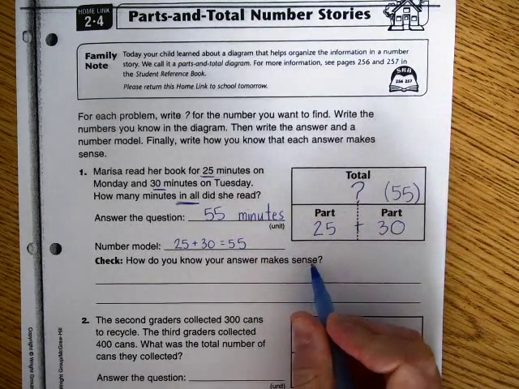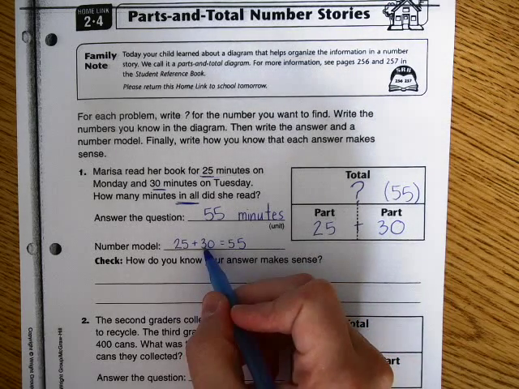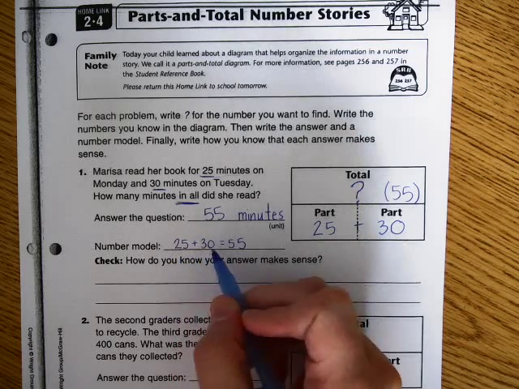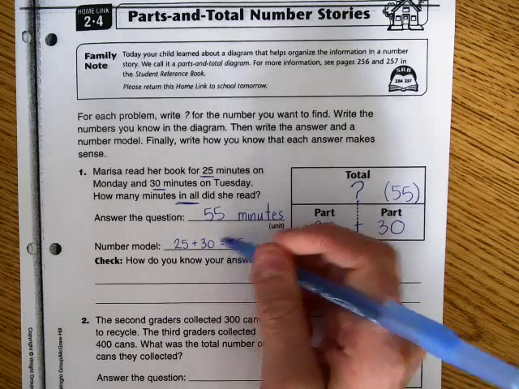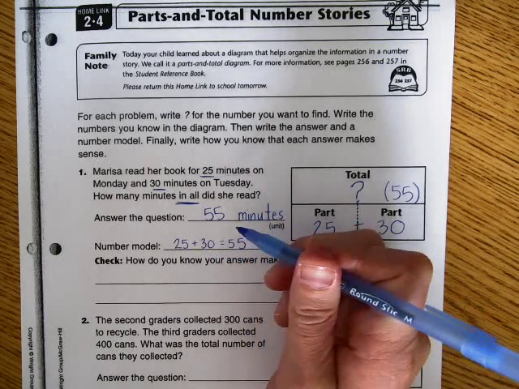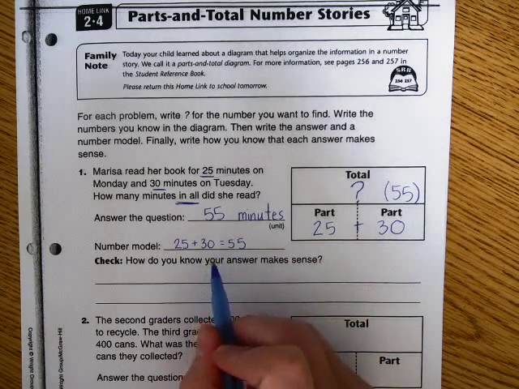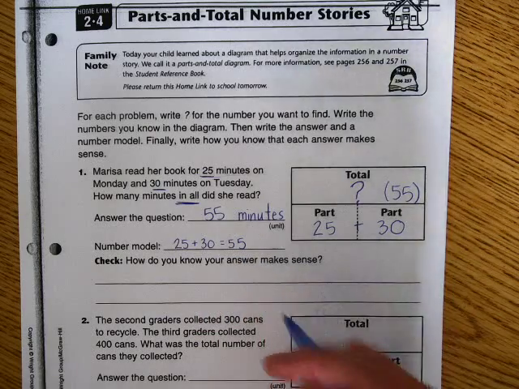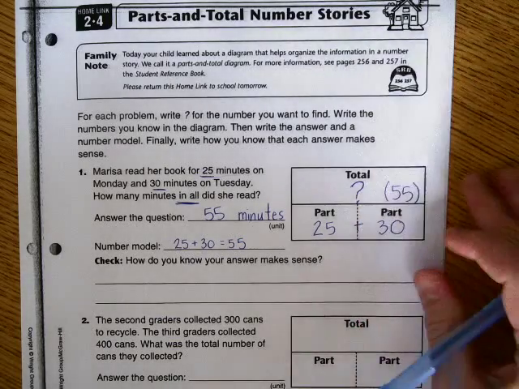How do you know that your answer makes sense? Well, you could round. You could say, well, I know that 30 is close to 25, and 25 plus 25, that's an adding that we do a lot, equals 50, and that's close to 55, so that's a reasonable answer. You could check it by subtraction. You could say 55 minus 25 equals 30. Those are a couple of ways that you know your answer makes sense.